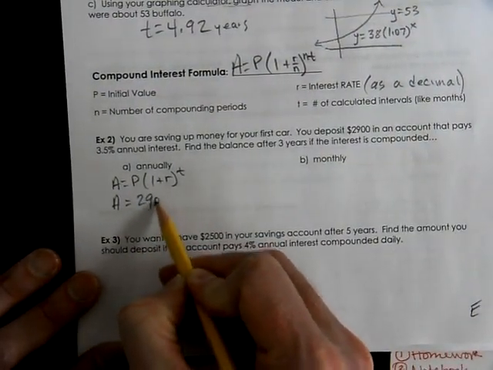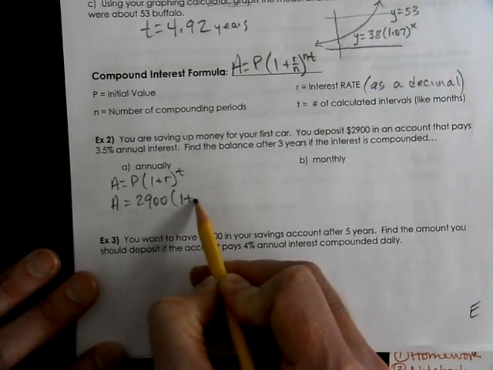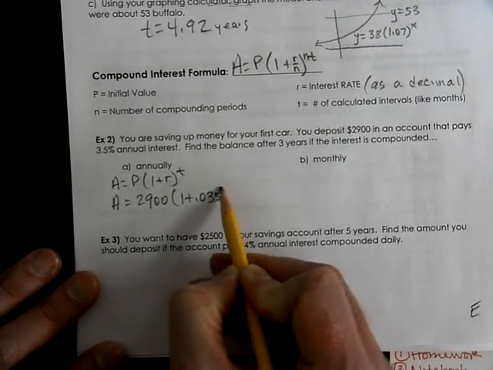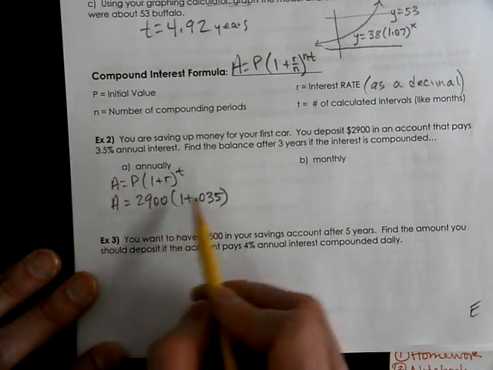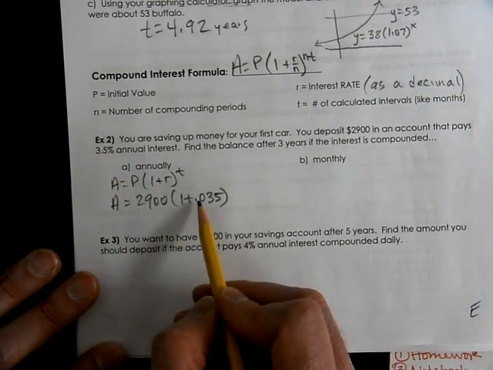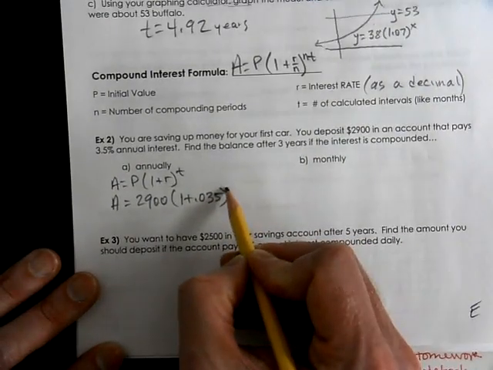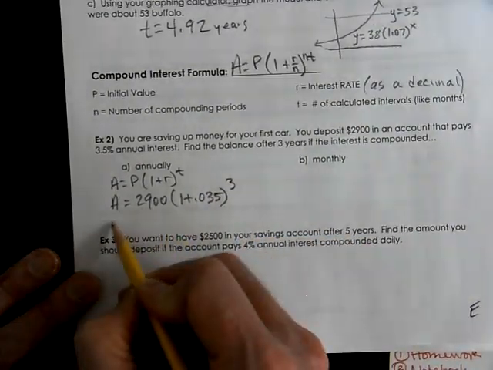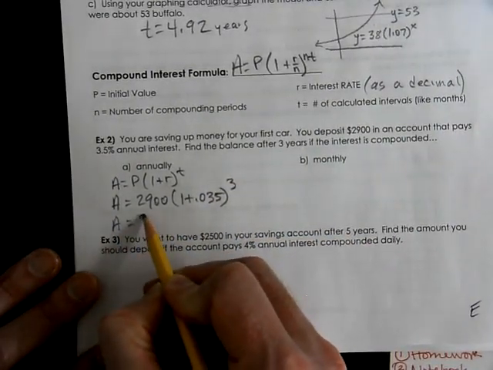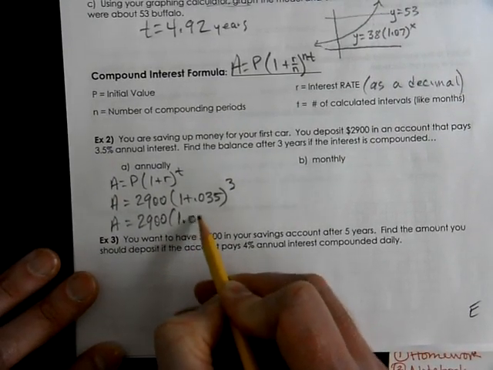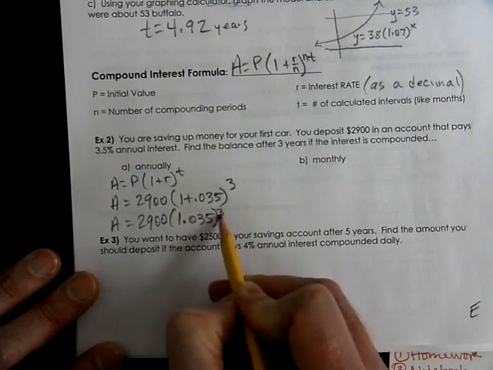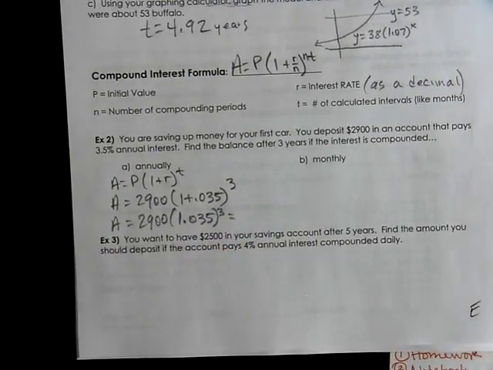You're putting in $2,900, 1 plus 0.035, because it's 3.5%. You got to move the decimal spot 2 to the left, 0.035. And we're doing this for 3 years. 2,900, so this is 1.035 to the third power.